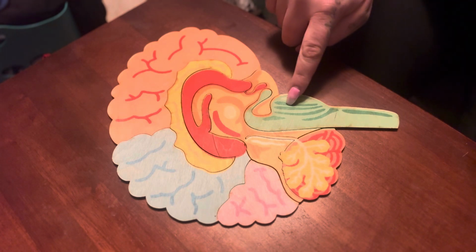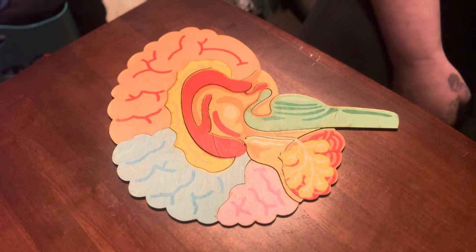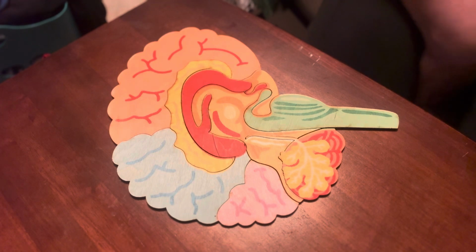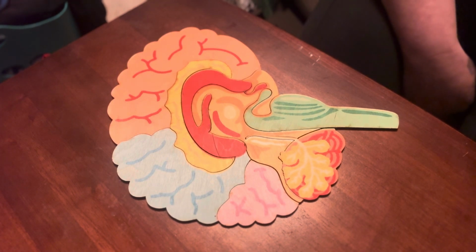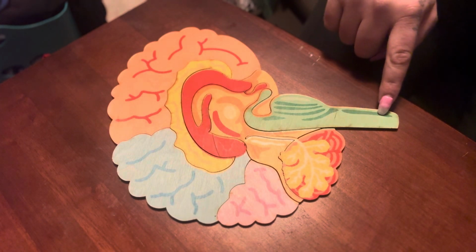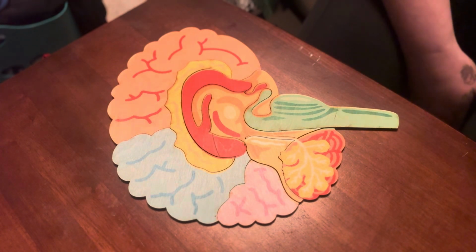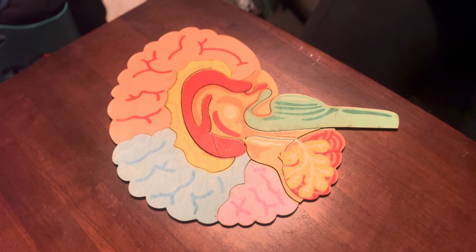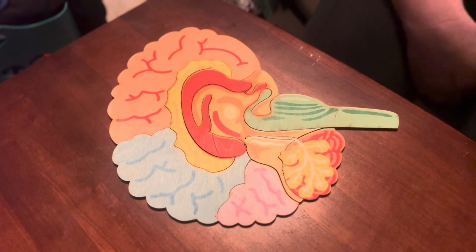We have the pons, which are located above the medulla oblongata. The pons are primarily the part of the brain that controls breathing as well as sleep regulation. The medulla oblongata is located at the bottom of the stem, and it helps control cardiovascular and respiratory systems. This part of the brain is also responsible for reflexive actions. So like every time we cough, sneeze, or vomit, it's our body acting on the impulses sent from the medulla oblongata.